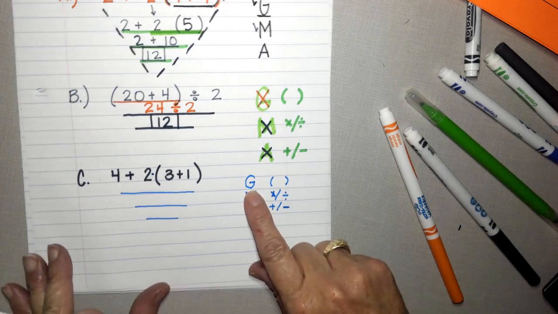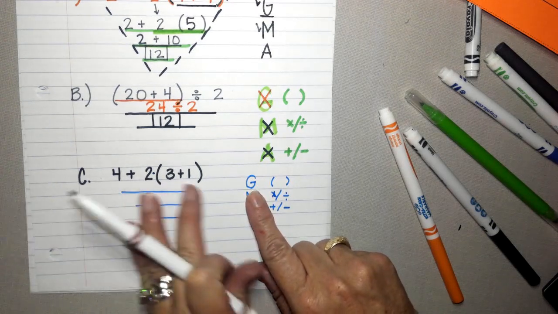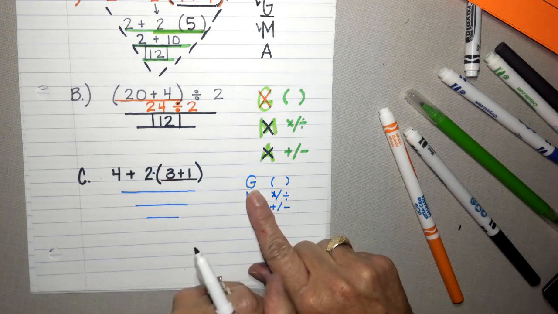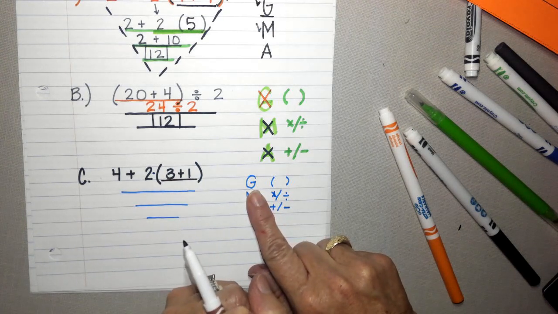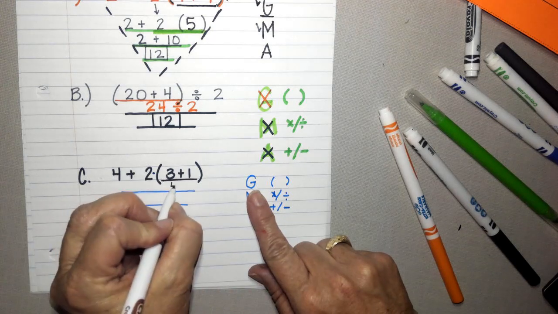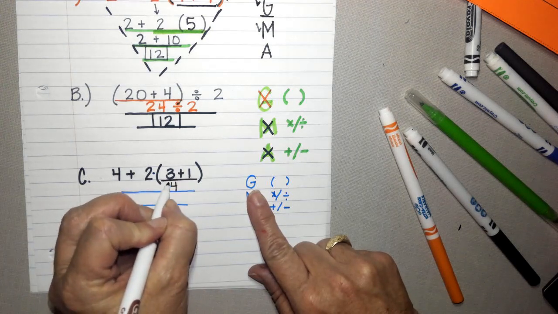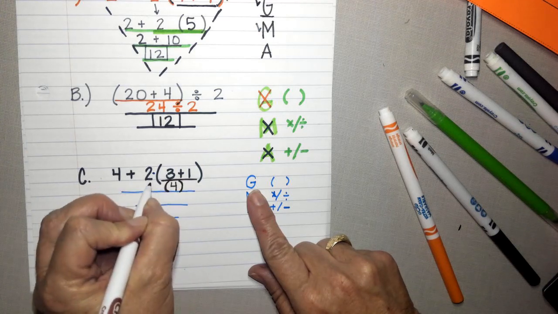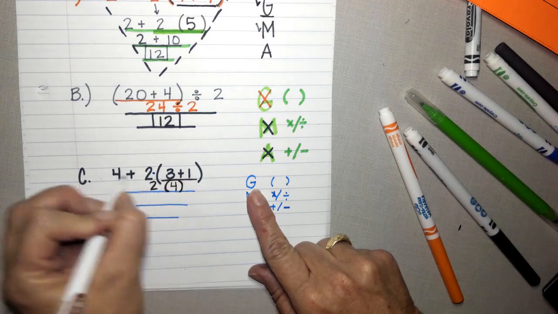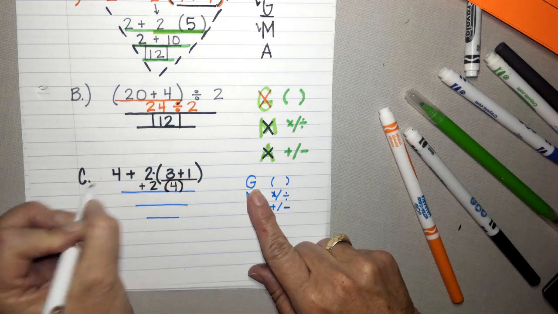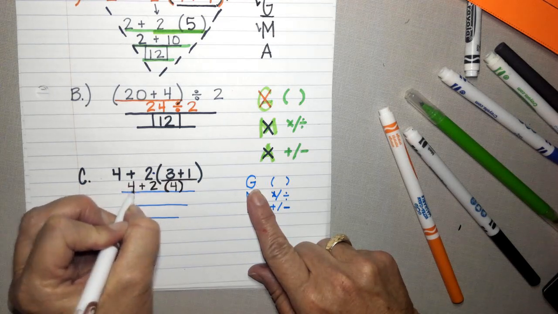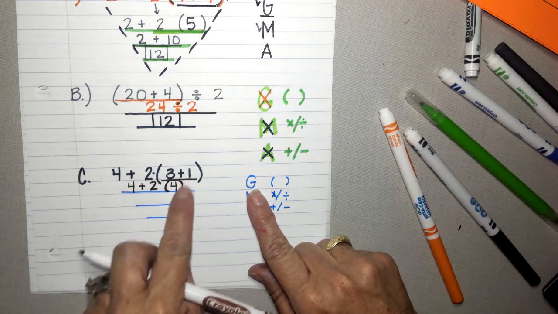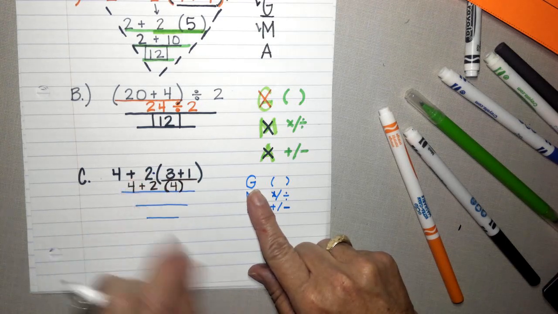Do you see any grouping symbols? I do. I see 3 plus 1. So I'm going to underline that first, and I'm going to add that. 3 plus 1 is 4. Because that is in parentheses, I'm going to put the parentheses around it. I'm going to drop the number 2, and then I'm going to drop the addition sign, and I'm going to drop the number 4. Notice nothing switched positions, everything was dropped into place.